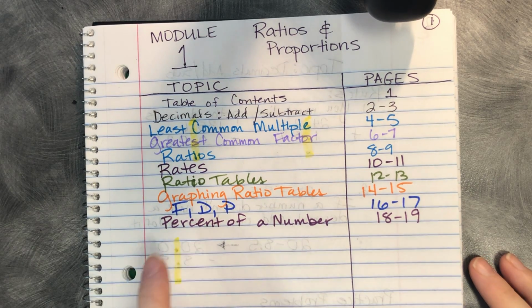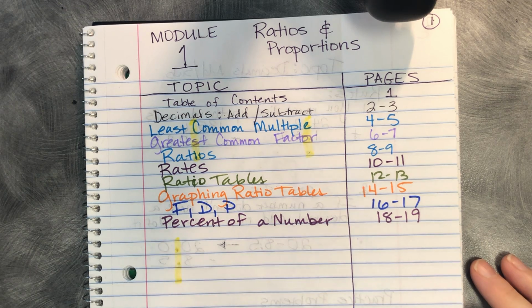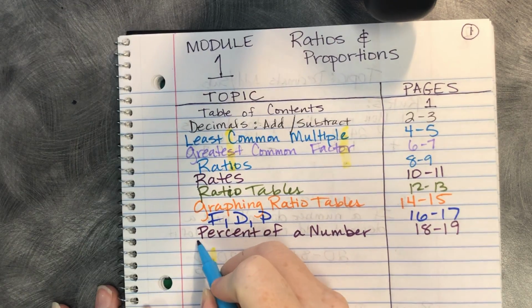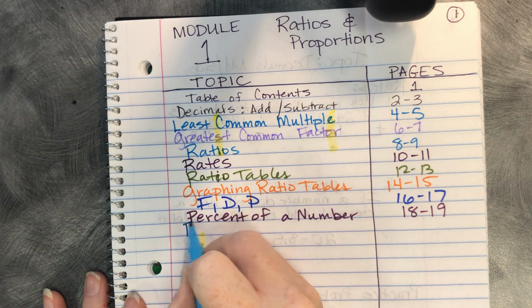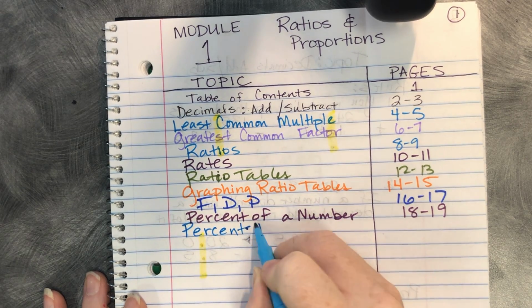All right, guys, so we're going to go on with our next set of notes for today. It still has to do with percent of a number, but these percent problems are going to be a little bit different looking. So let's just go in right now and let's just write in percent problems.